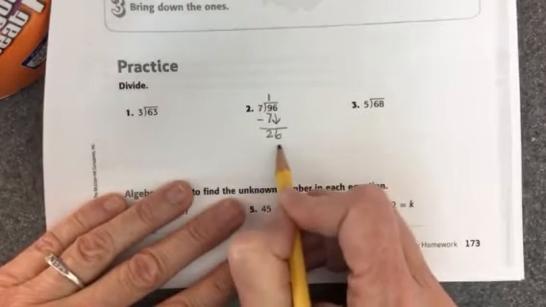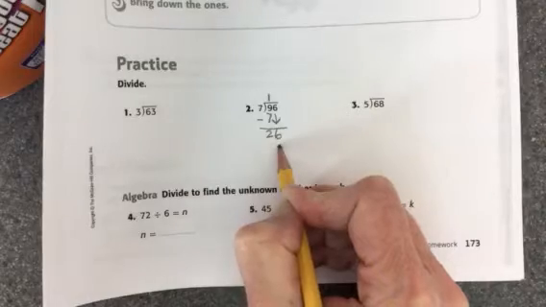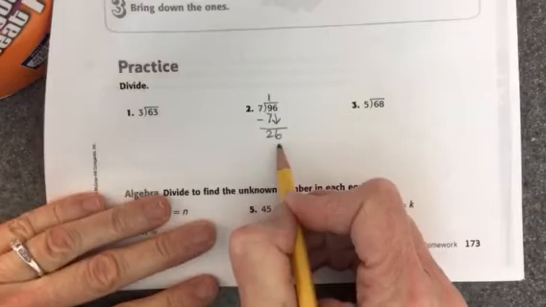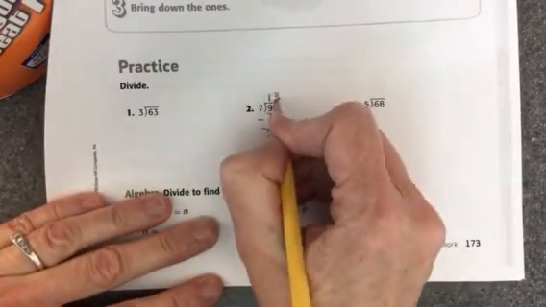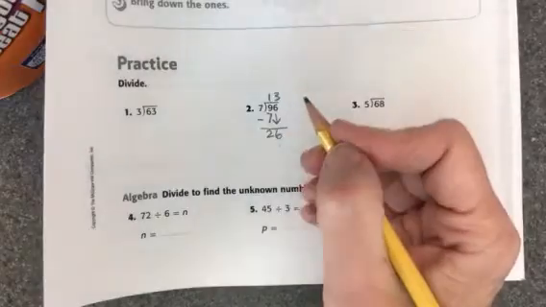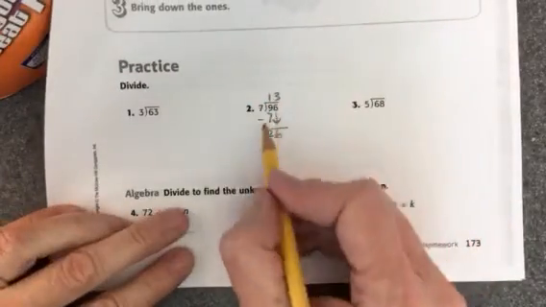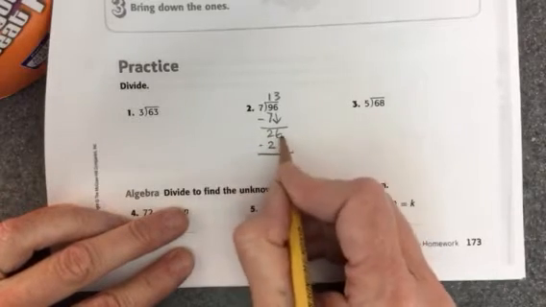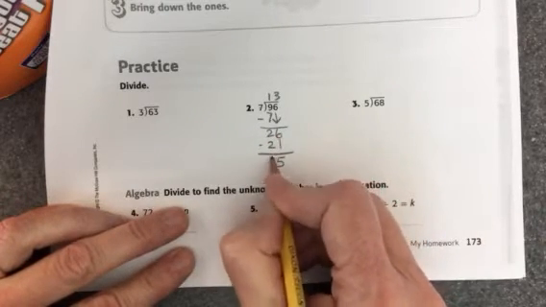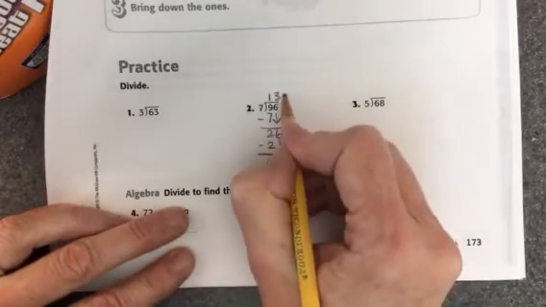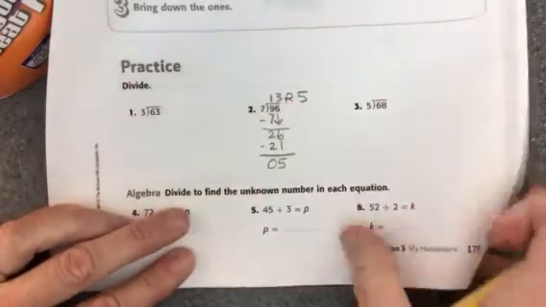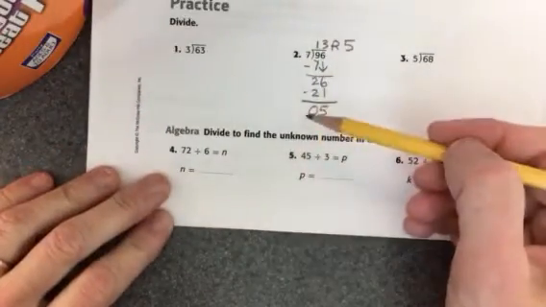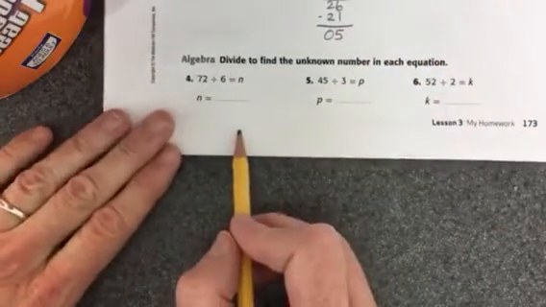7 times what number will get me close to 26? 7 times 3 is 21. And 7 times 4 is 28, which would be too much. So 7 times 3 is 21. I'll subtract. 6 minus 1 is 5. 2 minus 2 is 0. And my remainder is 5. Okay. You can watch this more than once to remember the steps. I'll do one more on this page.